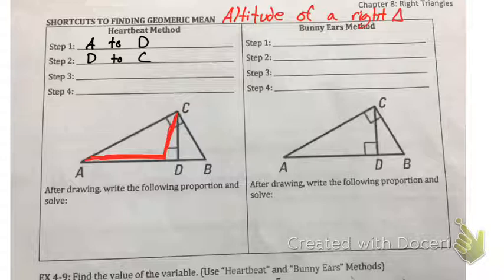Then we're going to come back down C to D. And finally, we're going to go from D to B. And that's the heartbeat method. Oh, I get why it's heartbeat, because it looks like a heart goes boop boop.